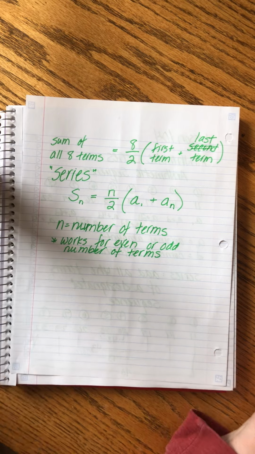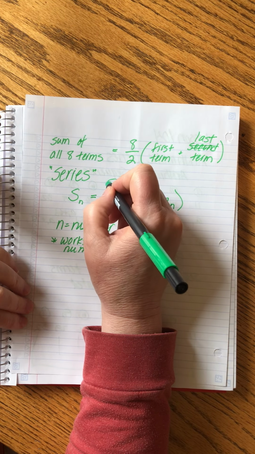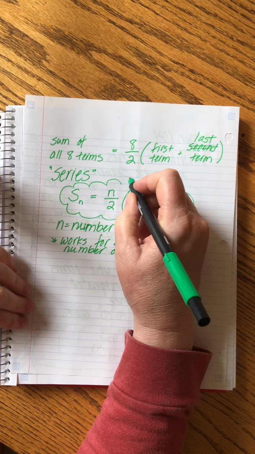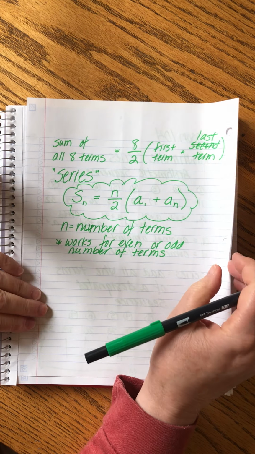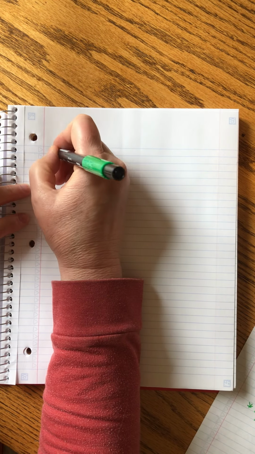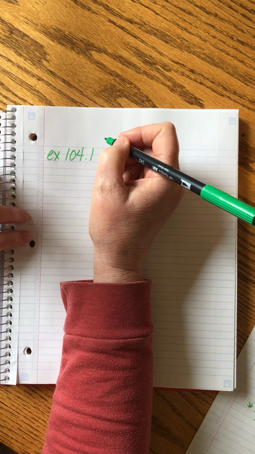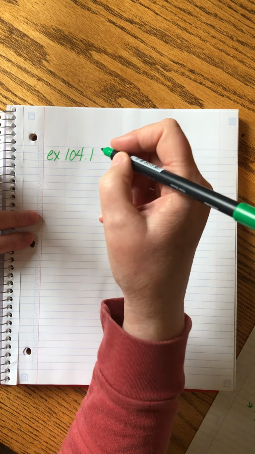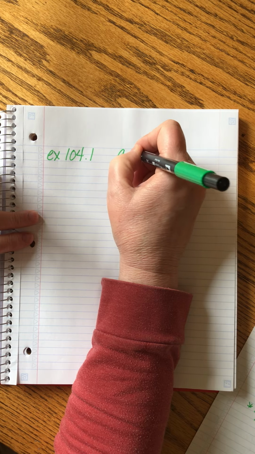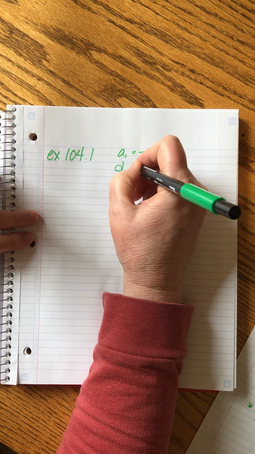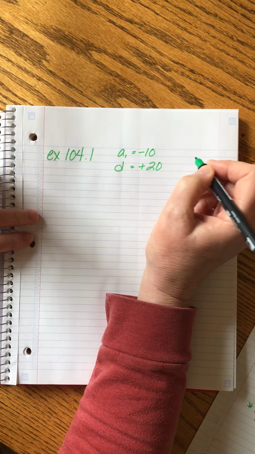So let's practice using this formula in an example. An arithmetic sequence has a first term of -10 and a common difference of +20.